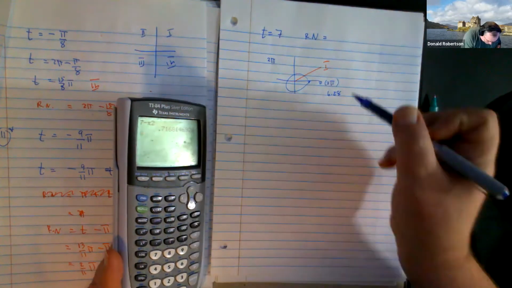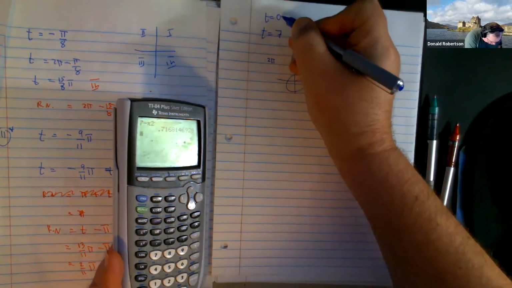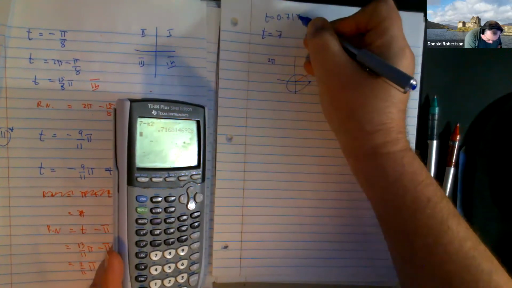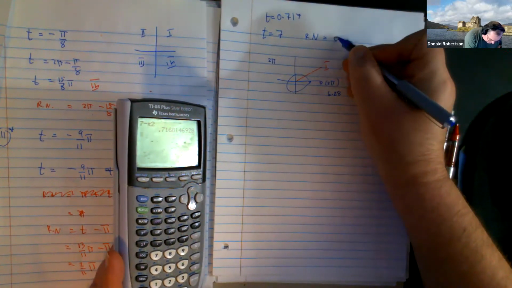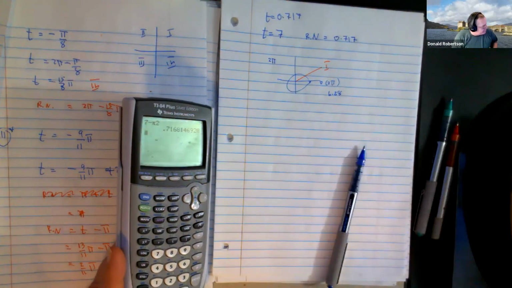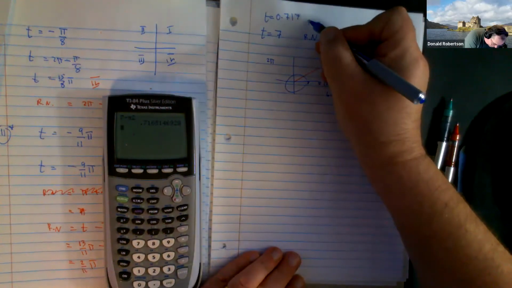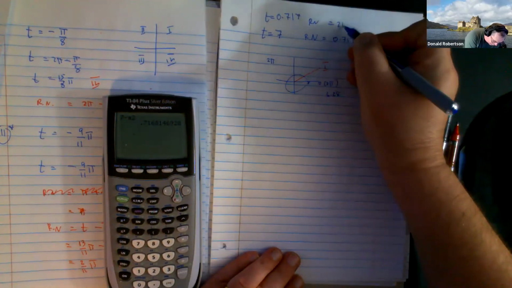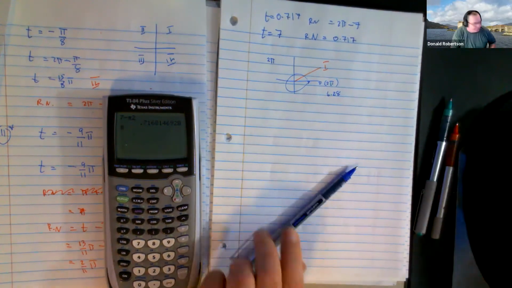You get that this fella is 0.717 roughly. And since it's in the first quadrant, it's still 0.717. If you wanted to do it as an exact value, won't it be 7 take away 2 pi, which is essentially what I just did.